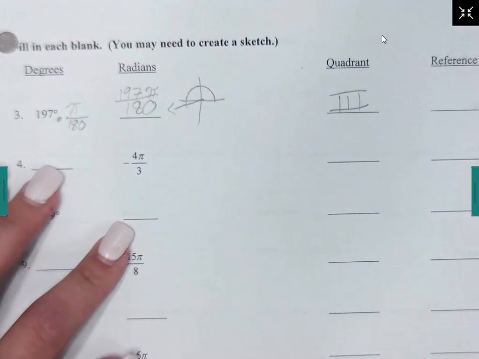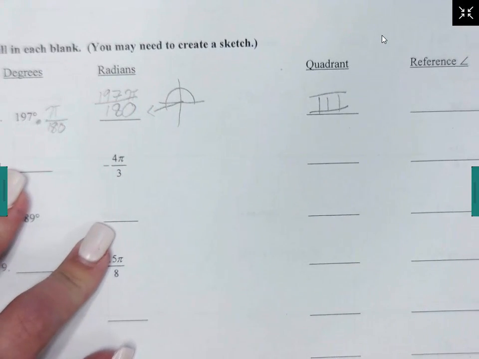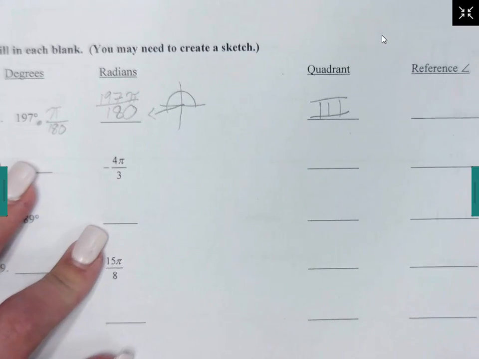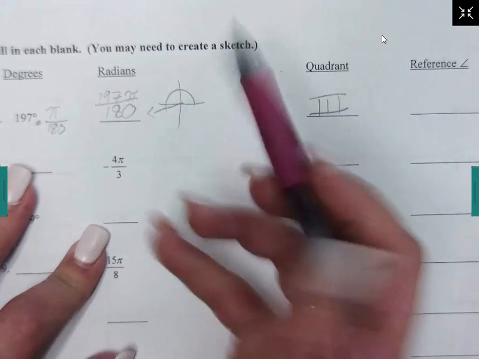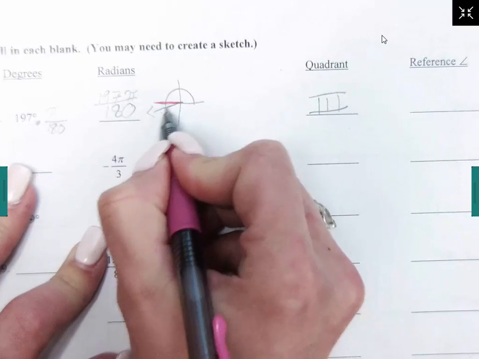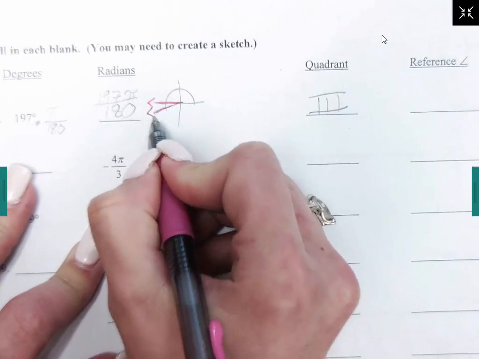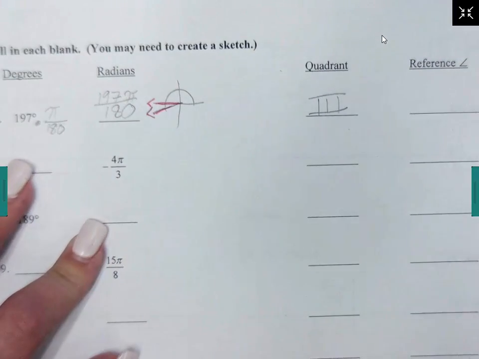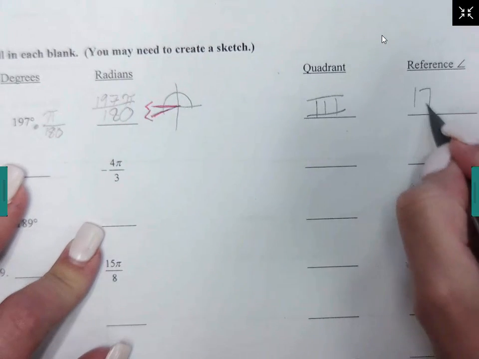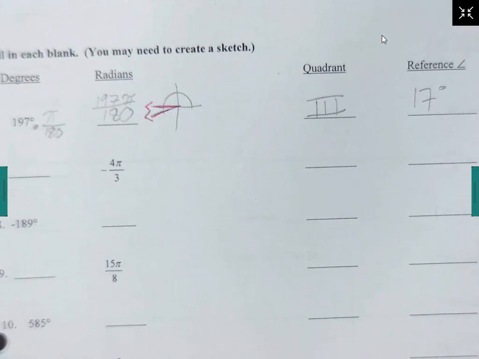And what is our reference angle? Remember, our reference angle is the acute angle made with the x-axis. So it's going to be just this little angle right here. All right, so how many degrees is that? 17 degrees. Good. Are there any questions?